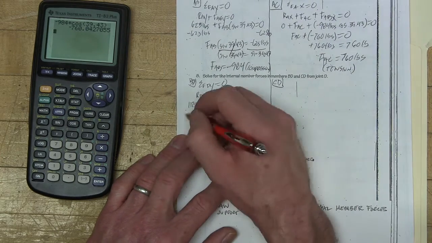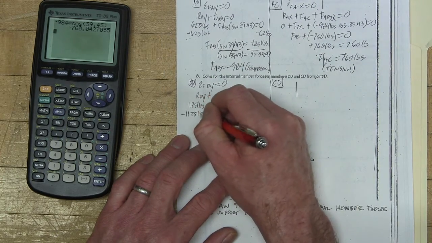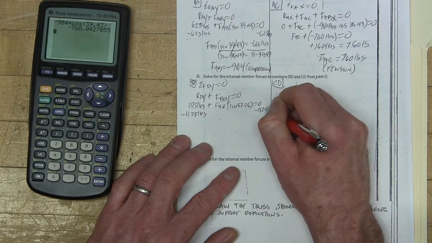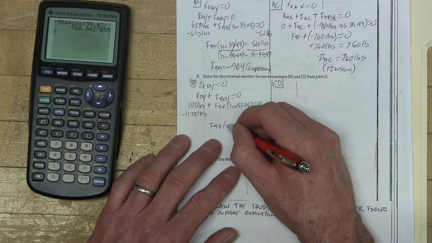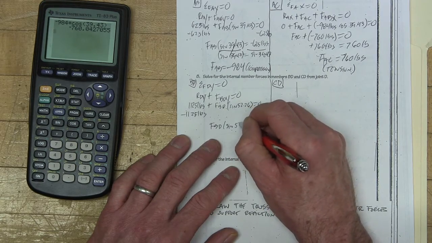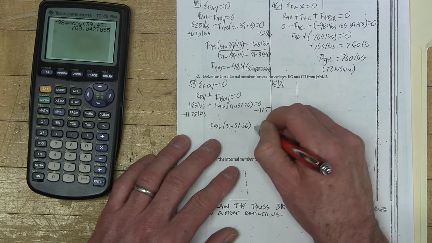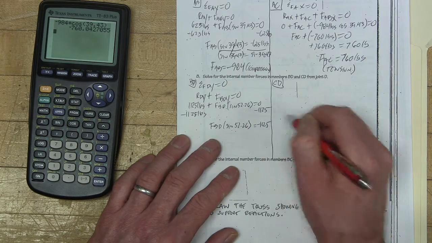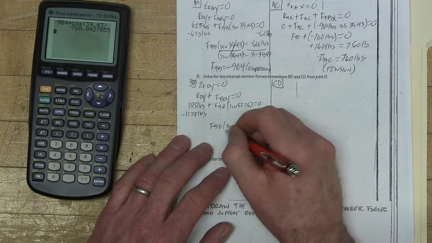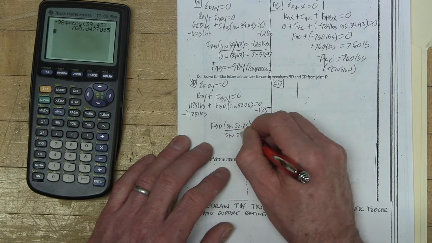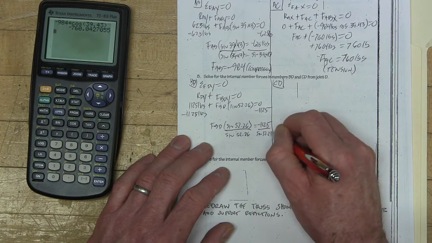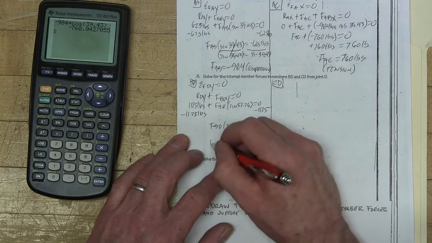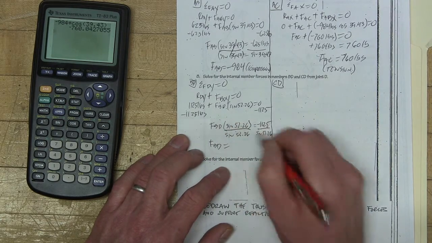Do a little bit of algebra here. Subtract 1,125 from each side of our equation, and we're left with the next line looking like the force of BD times the sine of 52.26 is equal to negative 1125. Again, at this point, we're just going to divide by the sine of 52.26 on each side so that we can get force of BD by itself, and we're going to grab the calculator.